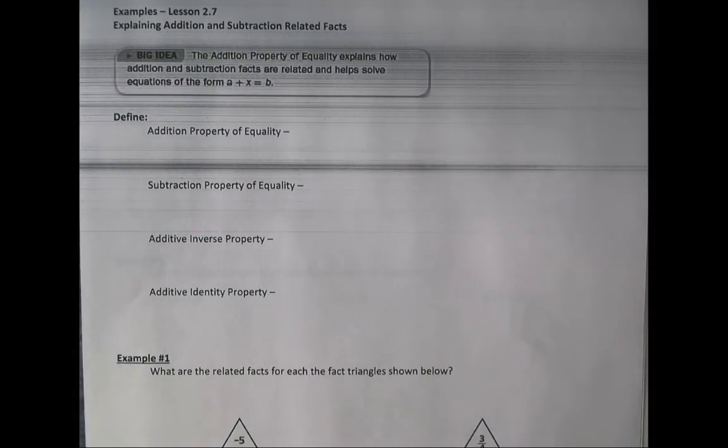So today we're covering lessons 2.7 and 2.8 in the Algebra 1 book. We're going to be looking at addition and subtraction facts, and we're also going to be looking at multiplication and division facts, specifically related to equations. So basically, we're going to talk about solving one-step equations, which goes all the way back to almost 6th grade level work, but obviously we're taking things to the next level.